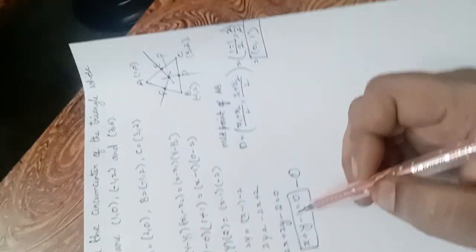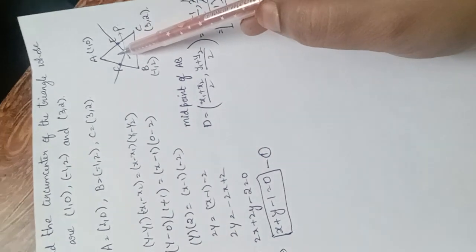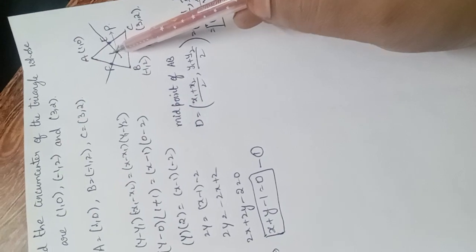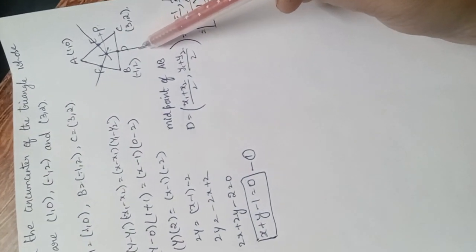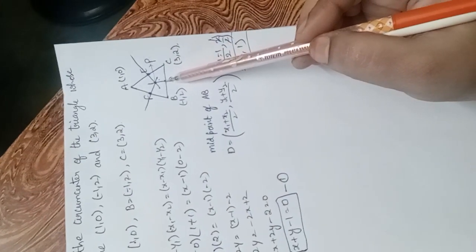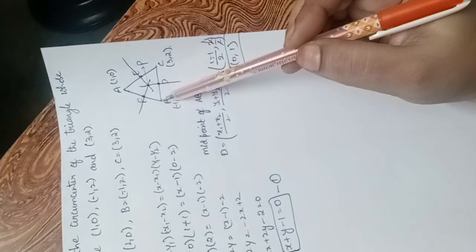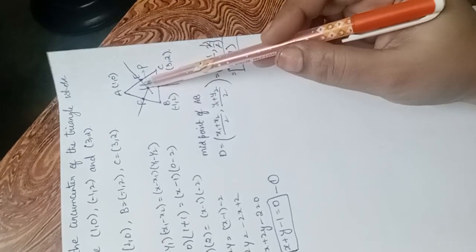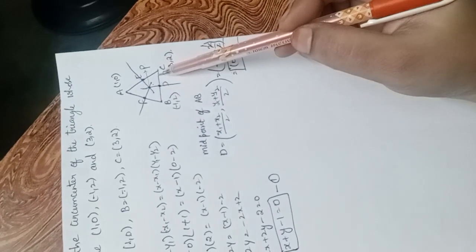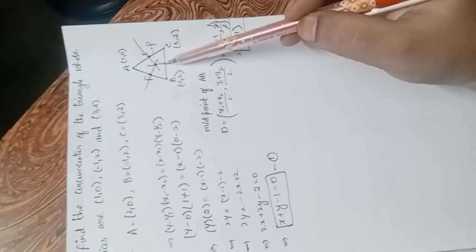Now if you observe, what is the perpendicular bisector? The perpendicular bisector intersects the base at right angles and at the midpoint. Okay, perpendicular bisectors are the lines passing through the base. This is a perpendicular bisector which passes through the midpoint of BC and also cuts the base at right angles.